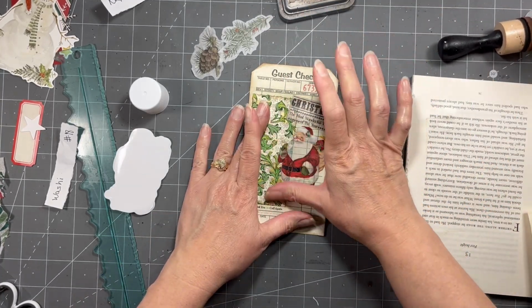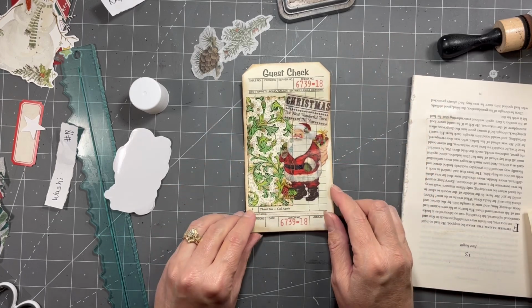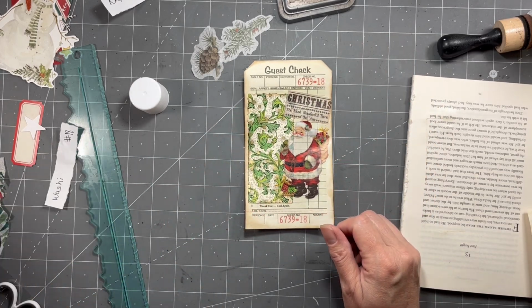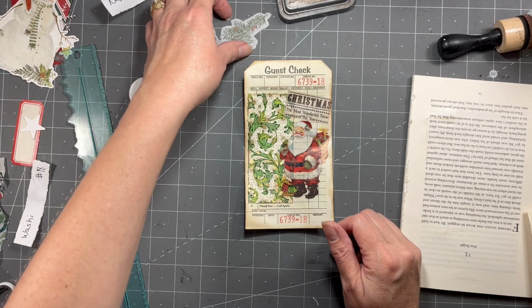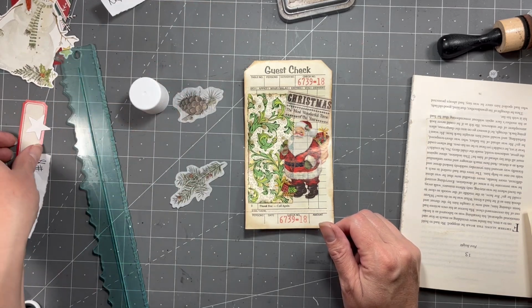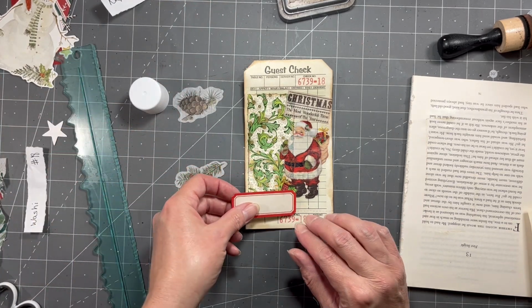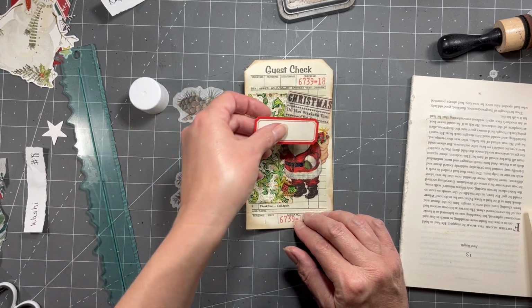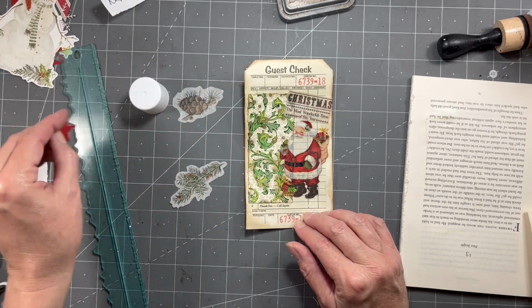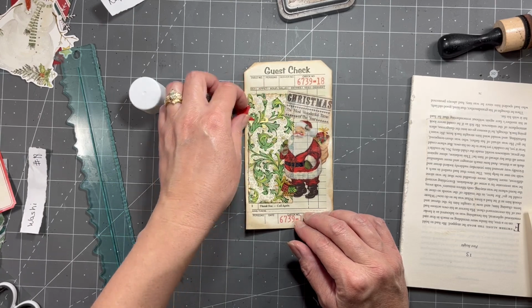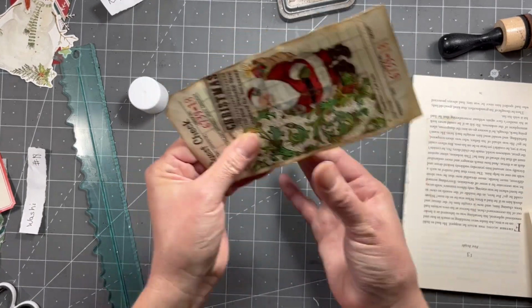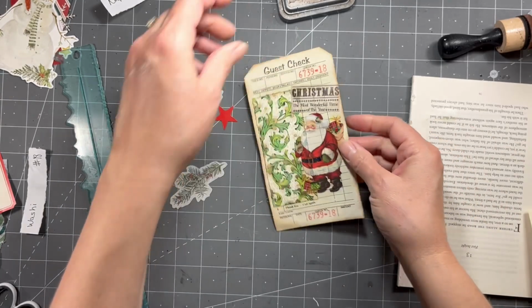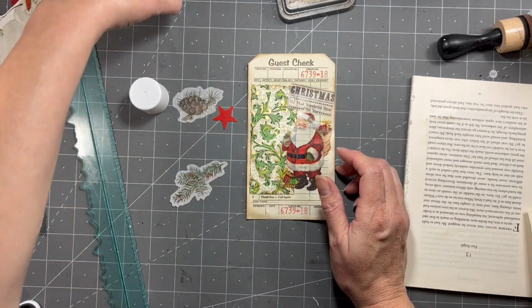It's a little bit shiny. I don't love that, but I don't know if I want these. It does feel like it needs more, but that's too much like that. This is definitely not going to be my best one because I don't know what to do to it.